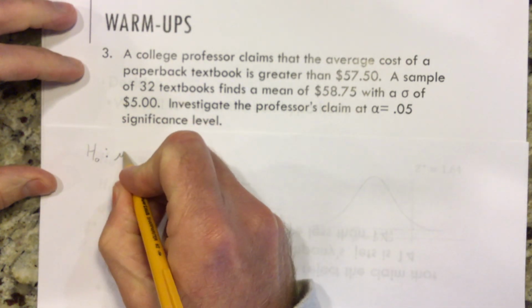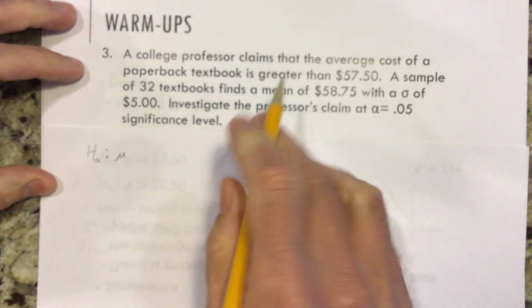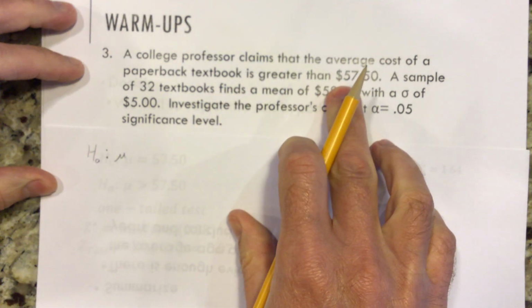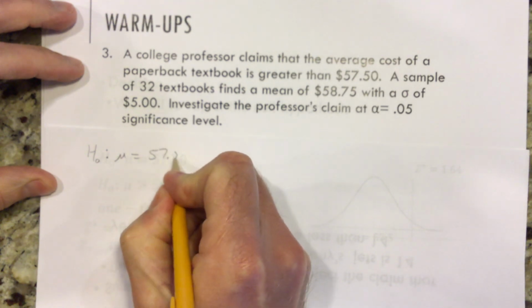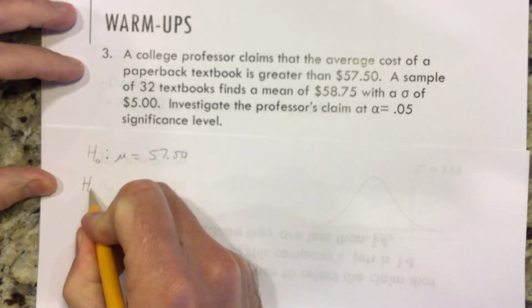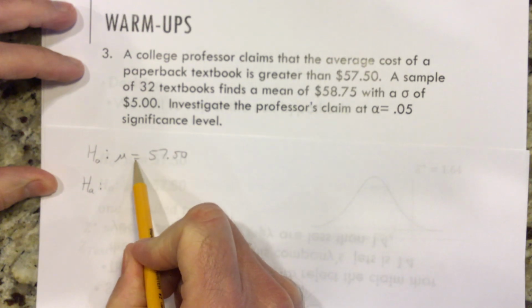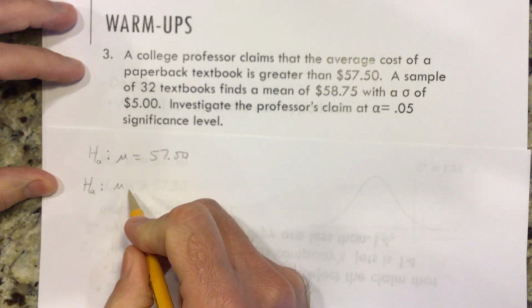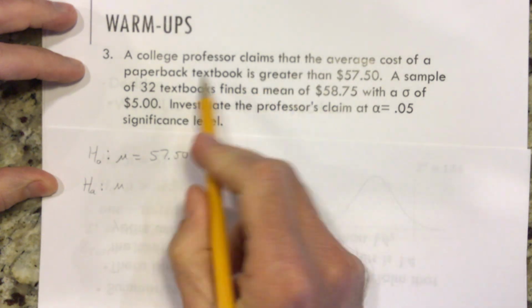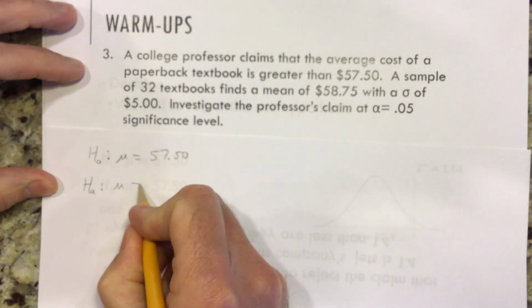So null hypothesis. This person's claiming a cost greater than that, so the null would be, nope, it's not, right? It equals that. Remember, the null is always equal, and the alternative is always an inequality. In this case, greater than.